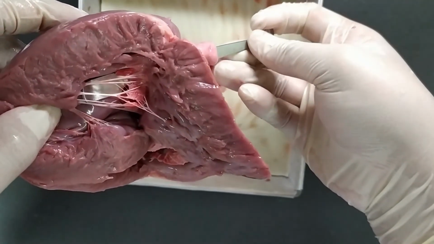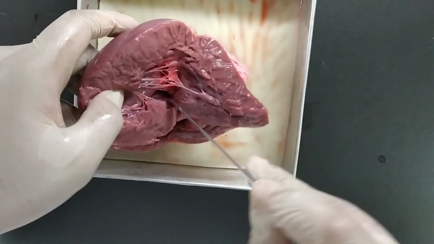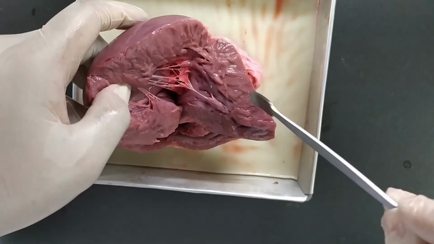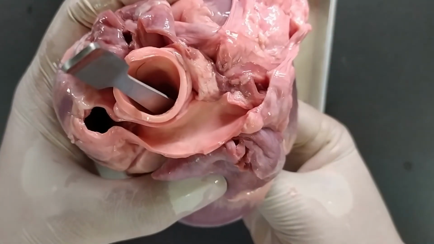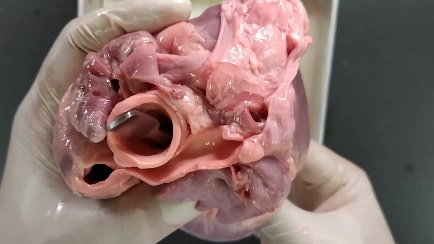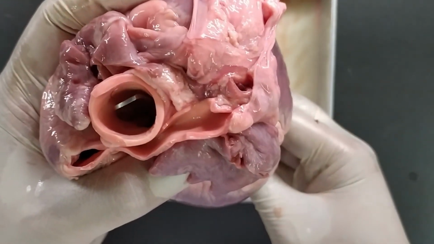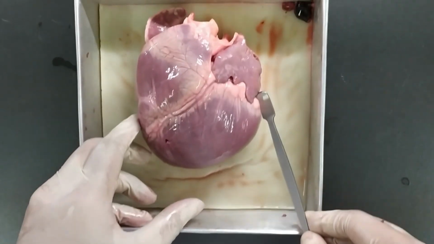After that, the left ventricle will be pumping blood up to this thick blood vessel we call the aorta. This blood vessel will deliver oxygenated blood to the rest of the body and supply blood and oxygen to our organs.